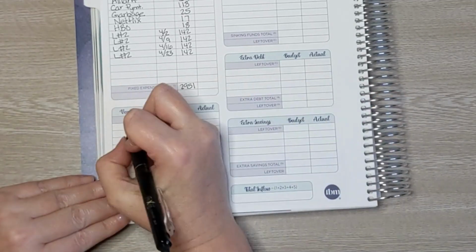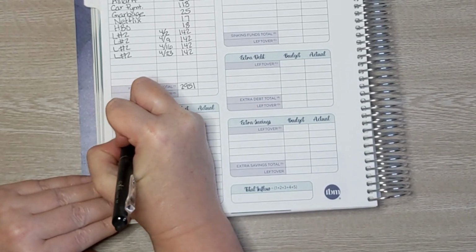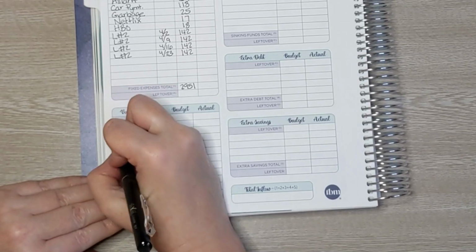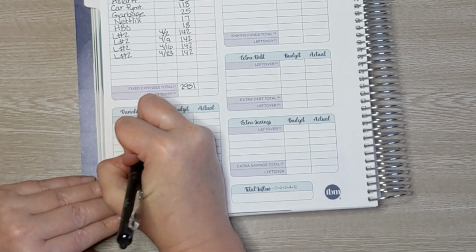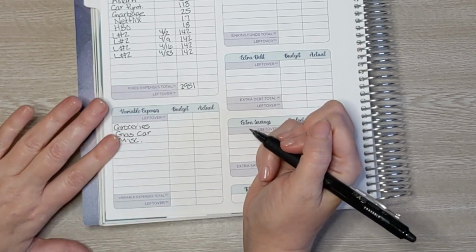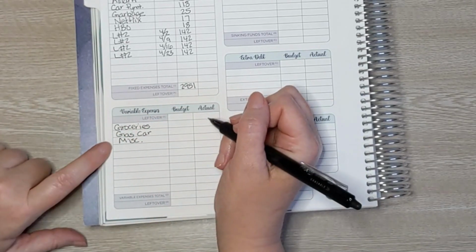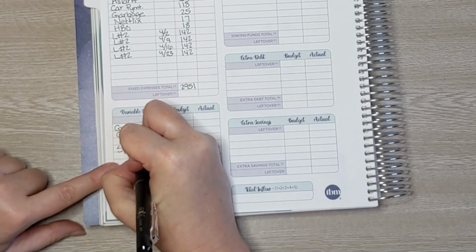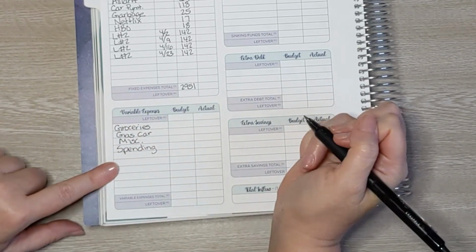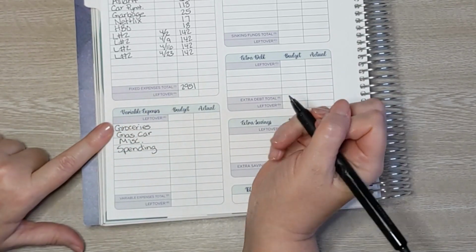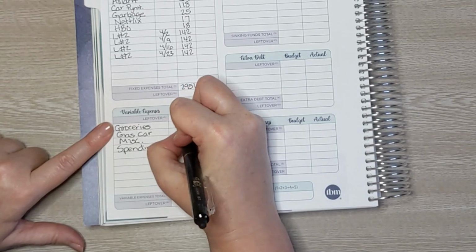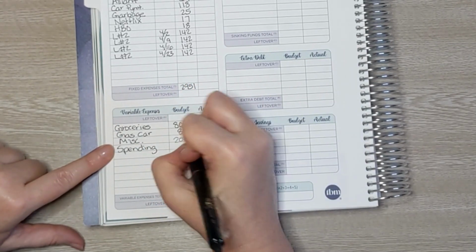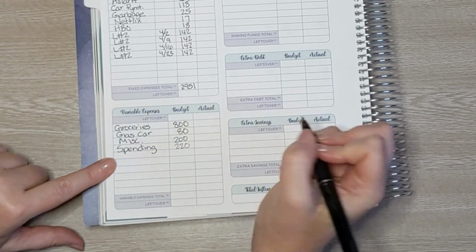So my variable expenses are groceries, gas for my car, miscellaneous expenses. This is for anything that isn't covered in any of the other budget categories. And spending money. This is spending money for 3 people. So groceries is $800 for the month. Gas is $80. Miscellaneous is $200, and spending is $220.